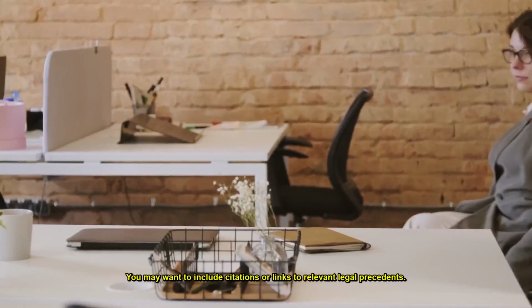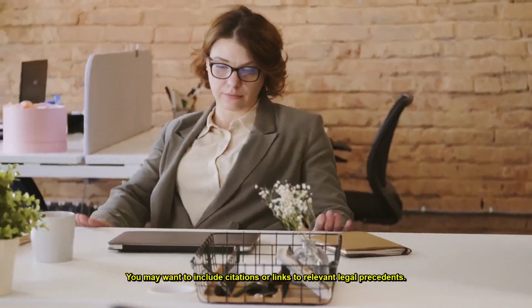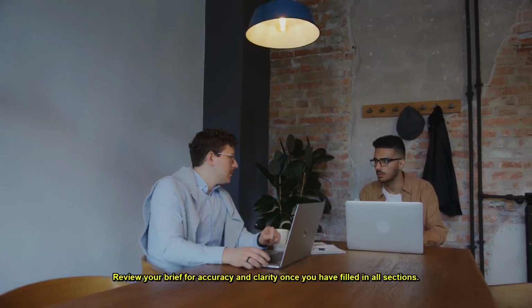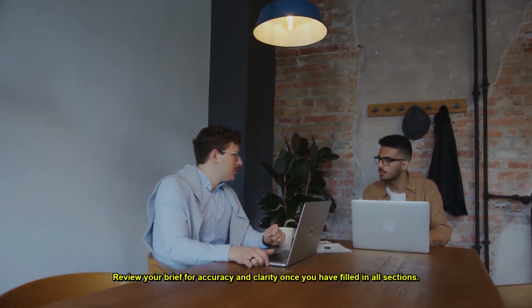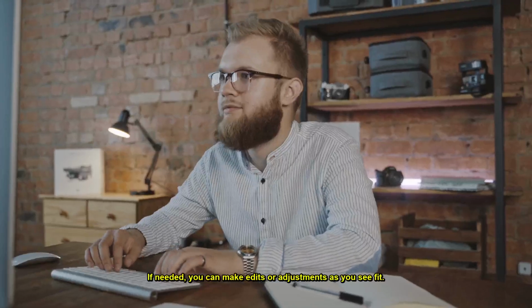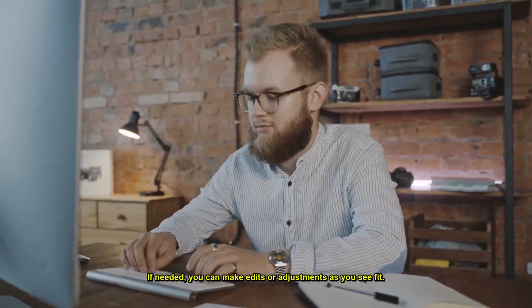You may want to include citations or links to relevant legal precedents. Review your brief for accuracy and clarity once you have filled in all sections. If needed, you can make edits or adjustments as you see fit.